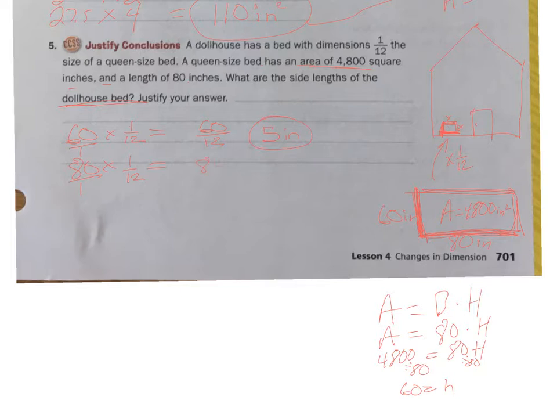Now the other one is 80 over 12. And when I do 80 divided by 12, it's going to go in there 6 and something. So how many 6s? 6, let's see, 6 times 12 is 72. And then to get all the way to 80 would be 8 more. So 8/12. But I want to simplify this. So it's 6 and 4/6. I can even cut that in half, 6 and 2/3. Okay, and that's inches.